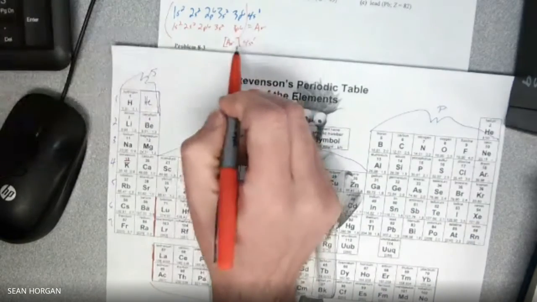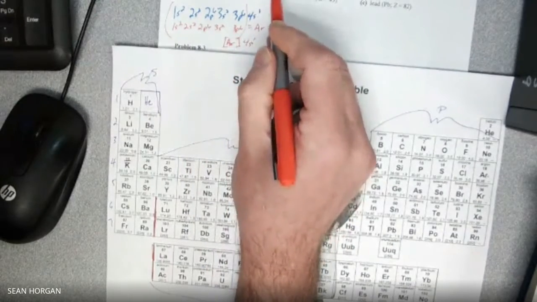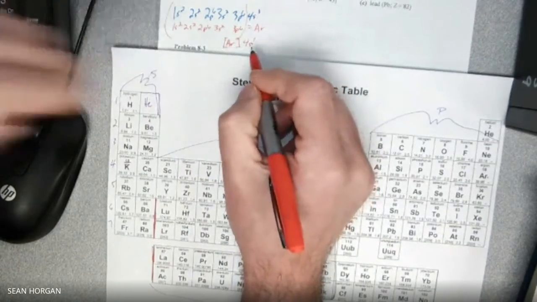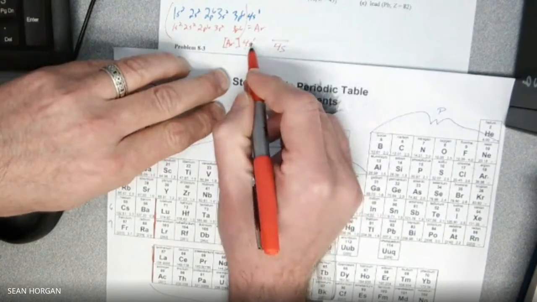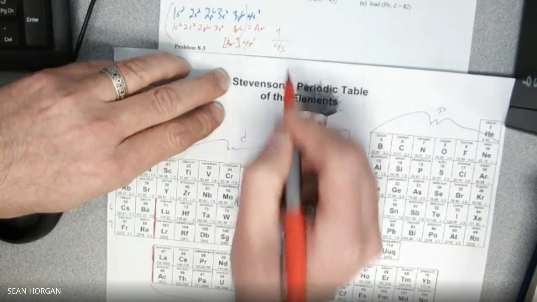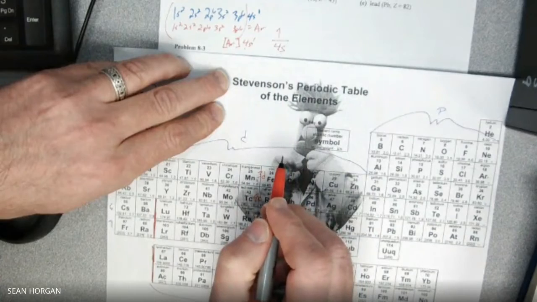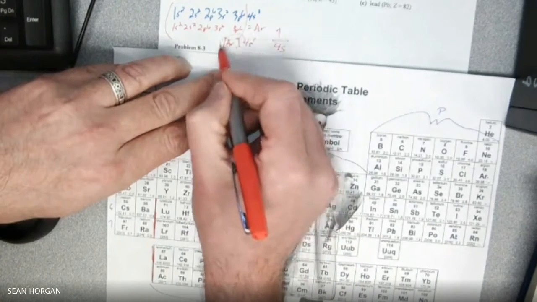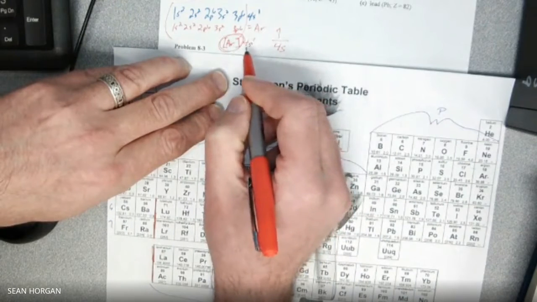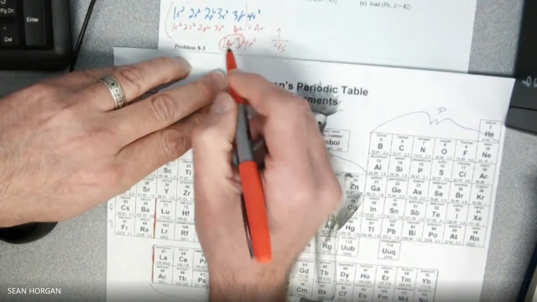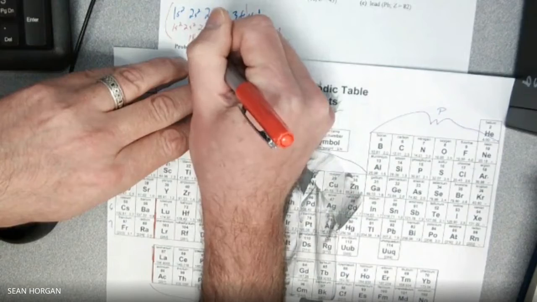All right, so that's that one. And then it says draw partial orbital diagrams. We're only worried about the ones on the outside, so that's the 4s. How many electrons do we have? 1. So there's our partial. And our inner electrons are all right here. So the whole thing's 19, and I have 1 on the outside. That means there's 18 core electrons, or inner ones.